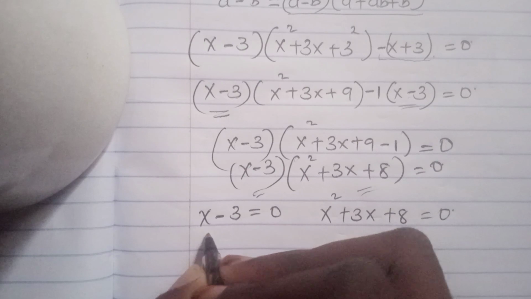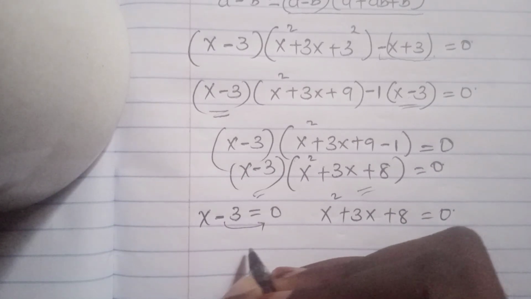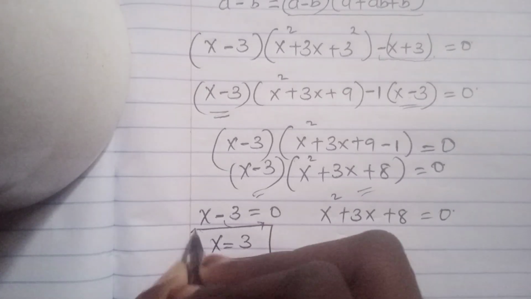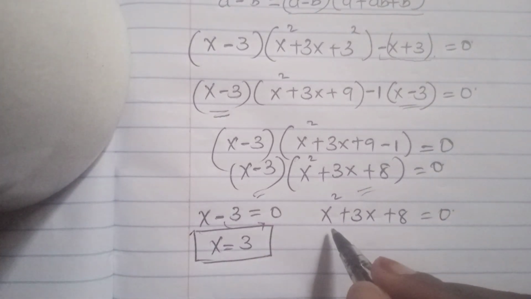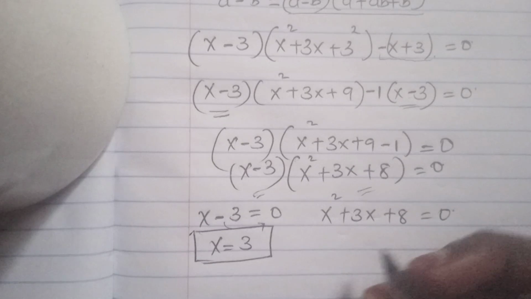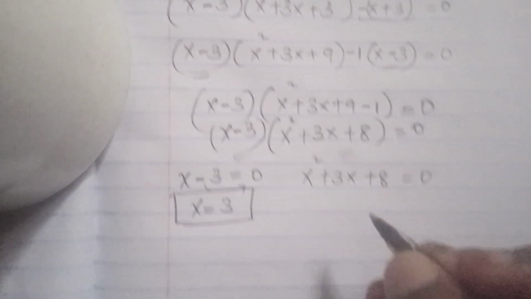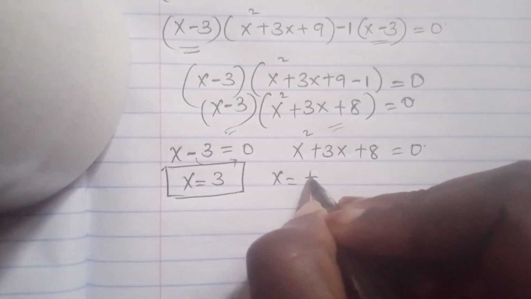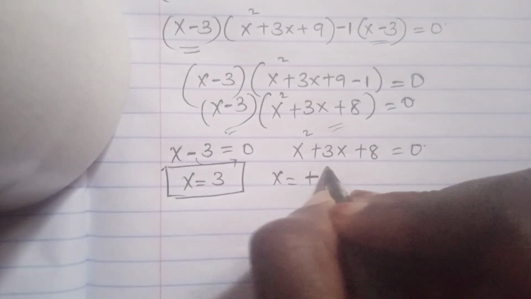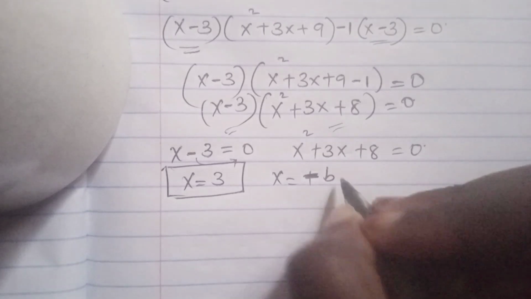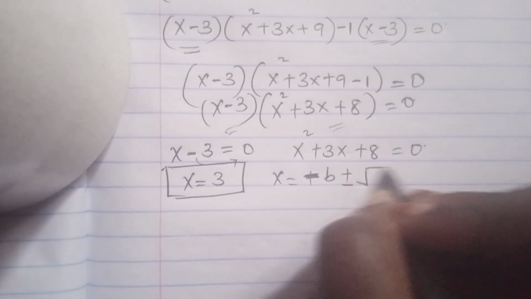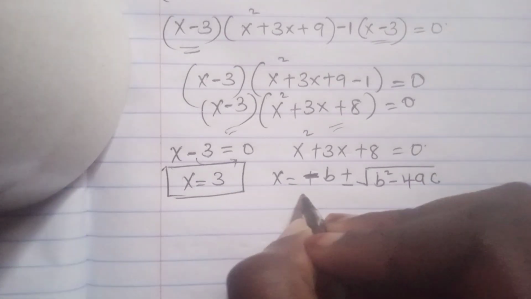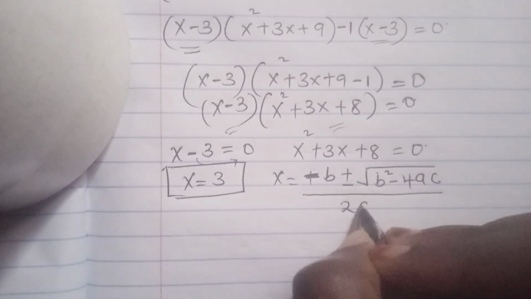So to get the value of x, we shall take negative 3 to the other side. So x = 3. So this is the first value of x. So we formed a quadratic equation. We can solve it using the quadratic formula. So x = negative b plus or minus the square root of b^2 - 4ac, divided by 2a.